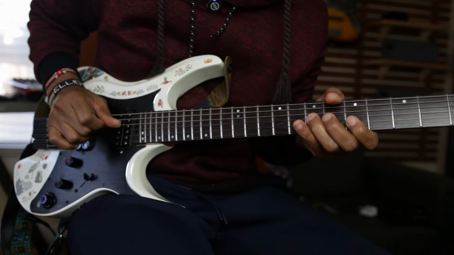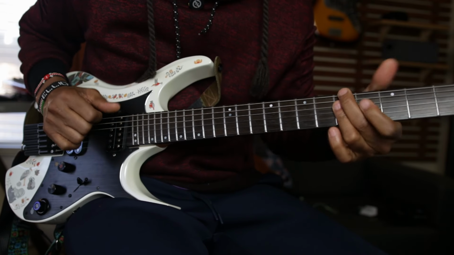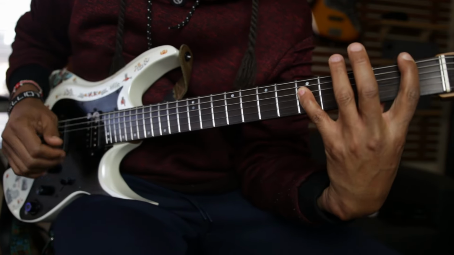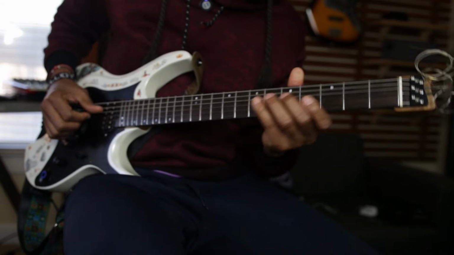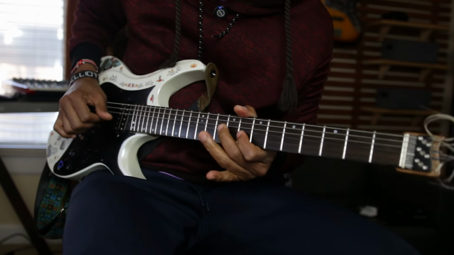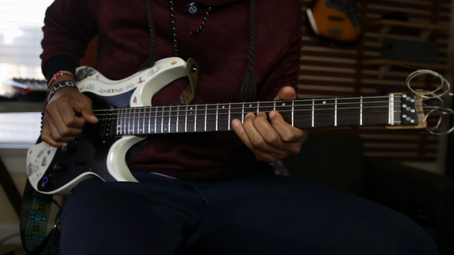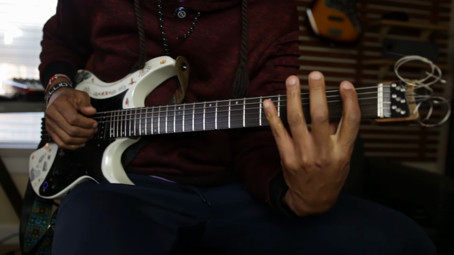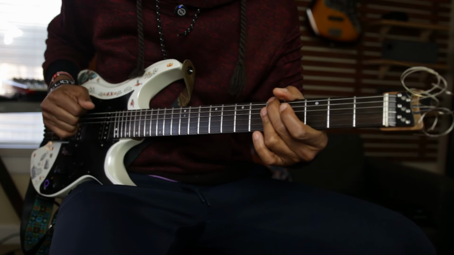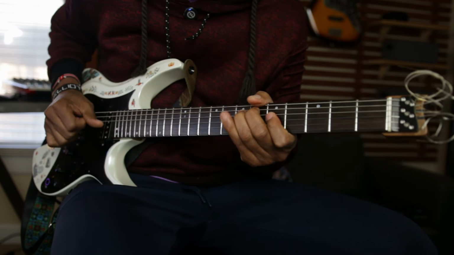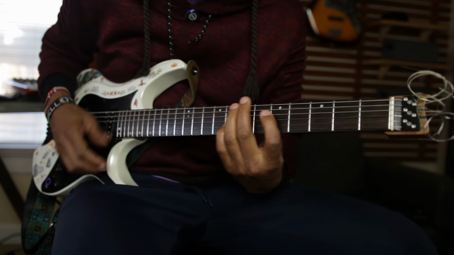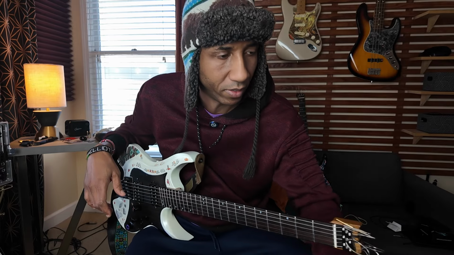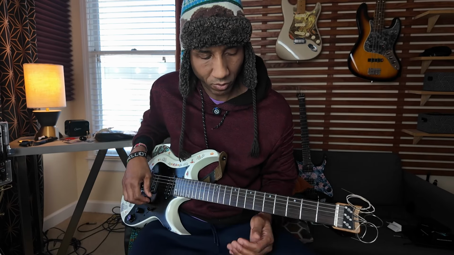So trying to reach up and get that chord. I'm just going to play a different one. So let me play the groove again. Let's play this.